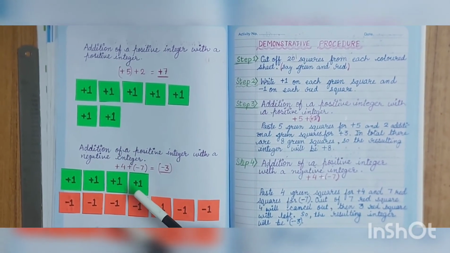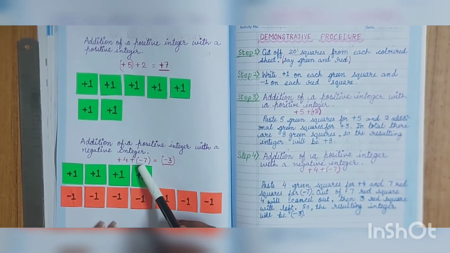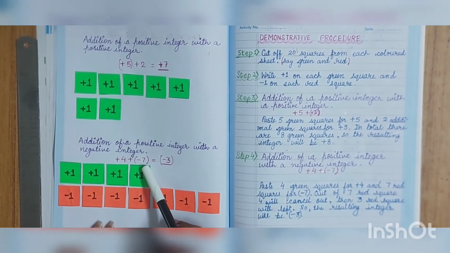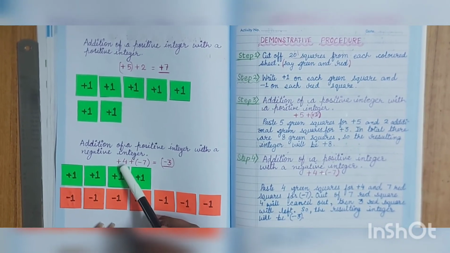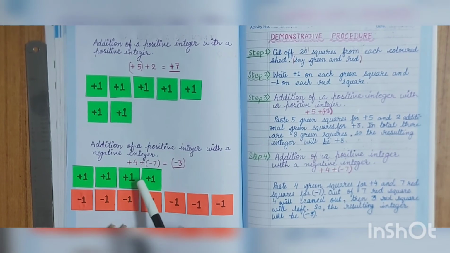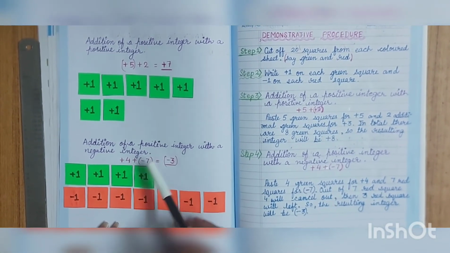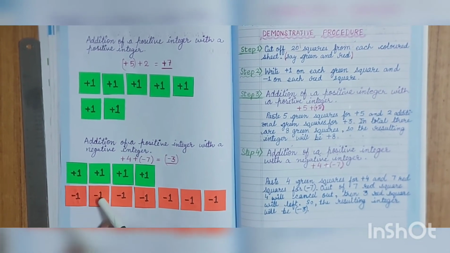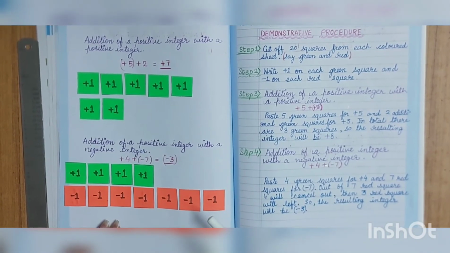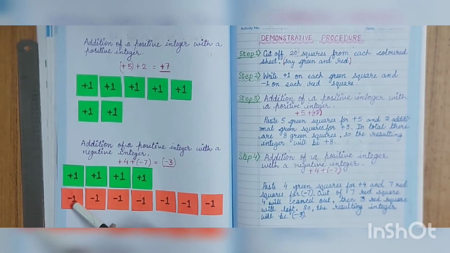In the second statement, I have written plus 4 plus minus 7. This is a sum of a positive integer with a negative integer. Plus 4 represents positive integer. So I have pasted 4 green squares, and for minus 7, which is a negative integer, I have pasted 7 red squares. Children, do you remember we have done in the activity that plus 1 and minus 1 becomes 0.